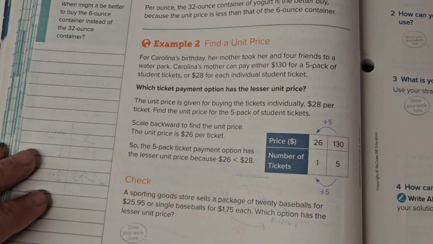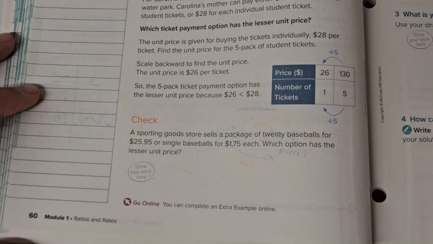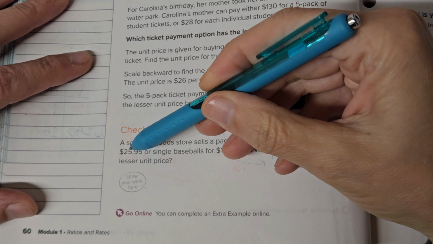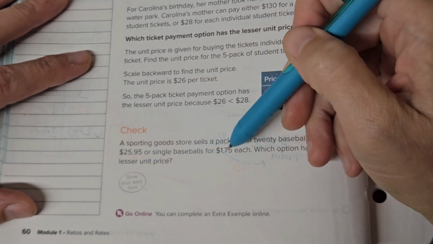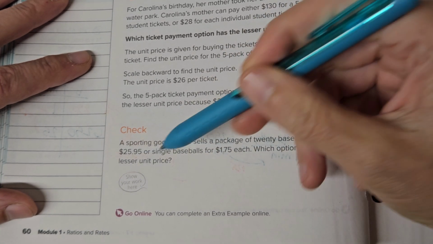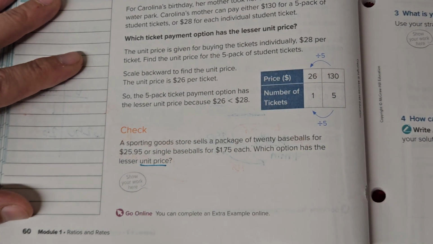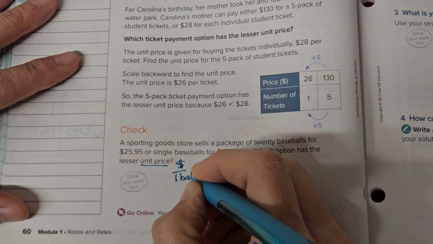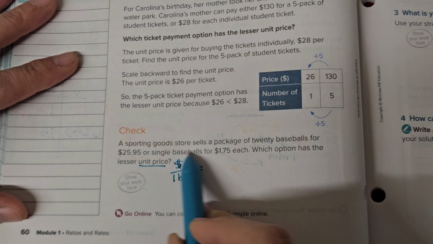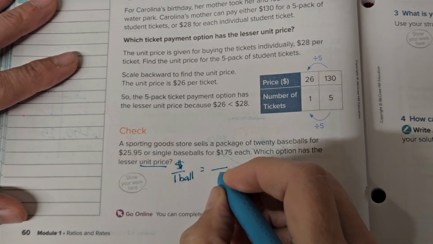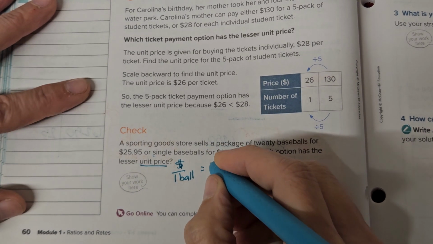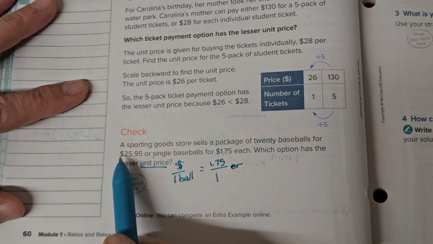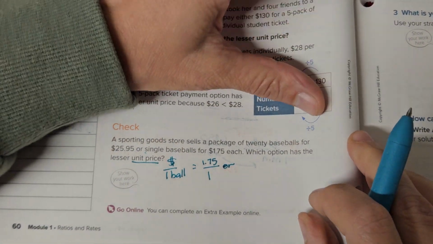Let's look at example 2, the check. So I'm on page 60. A sporting goods store sells a package of 20 baseballs for $25.95 or a single baseball for $1.75. Which option has the lesser unit price? That's money per ball. Money per one ball is the goal. Well, we know that if we buy a single baseball, it's $1.75. Or we need to figure out how much this is per one. So we got to do a little extra work here.